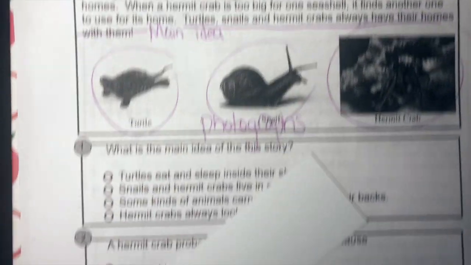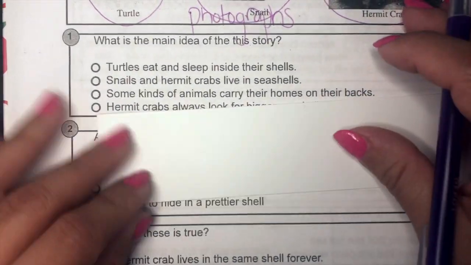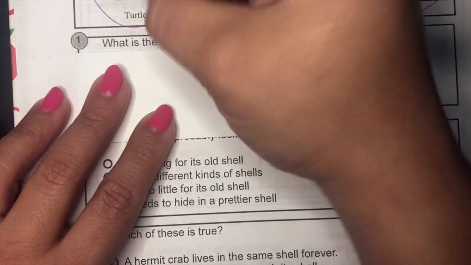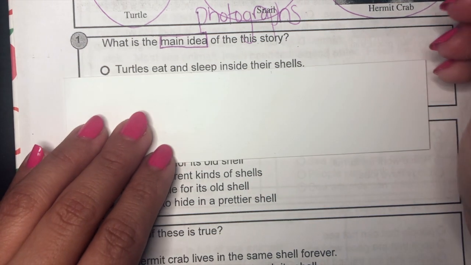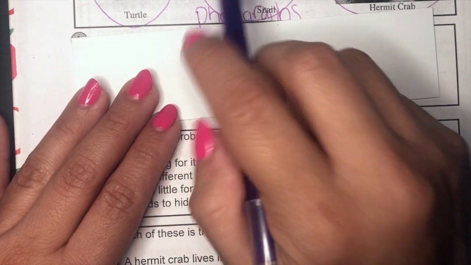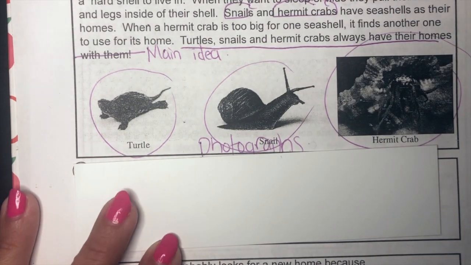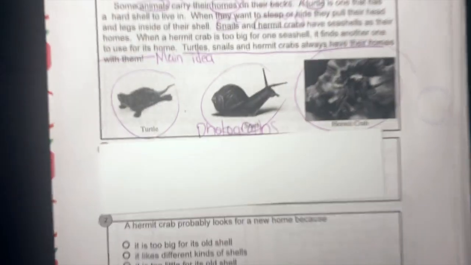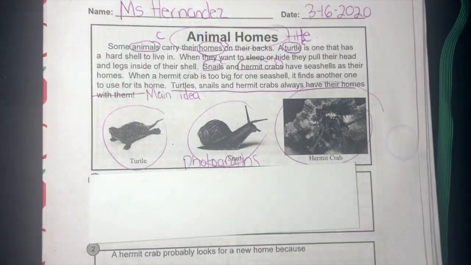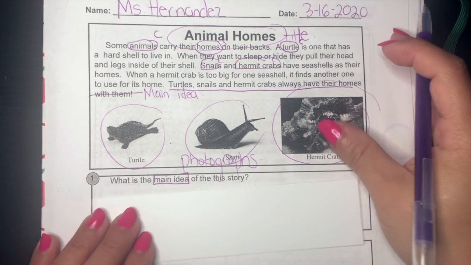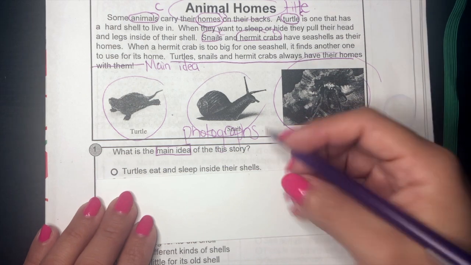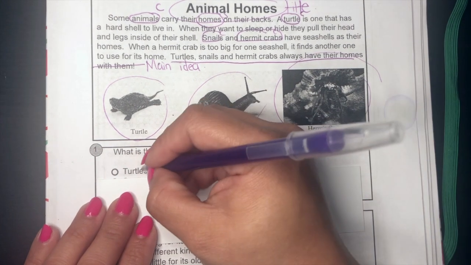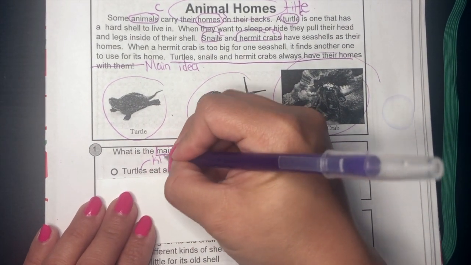All right, so for number one, what is the main idea of this story? If you've annotated the text, you would have figured that main idea has something to do with animals having their homes on their backs. Okay, so turtles eat and sleep inside their shells. Did they only talk about turtles? No, that is a key detail.